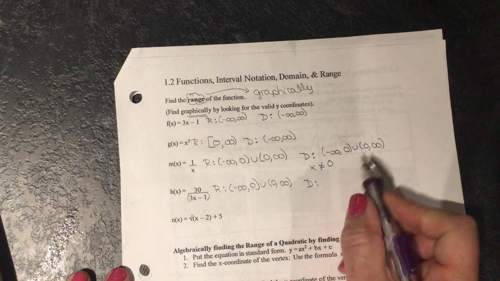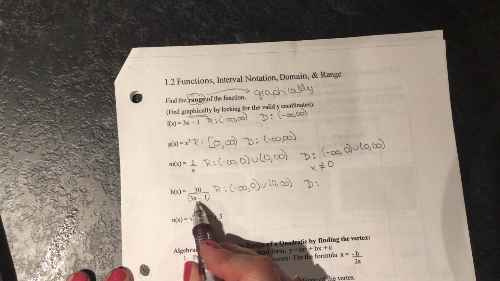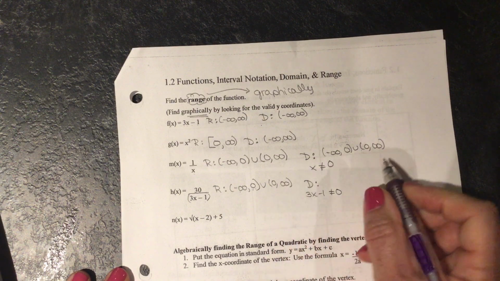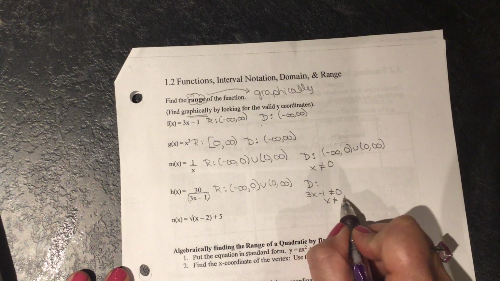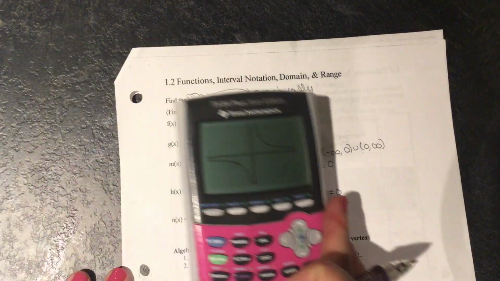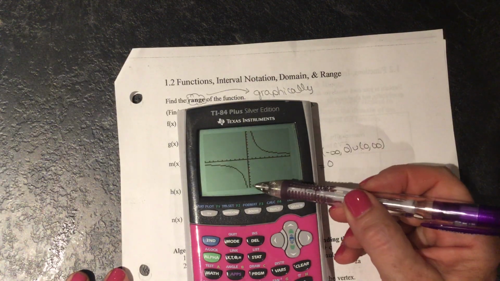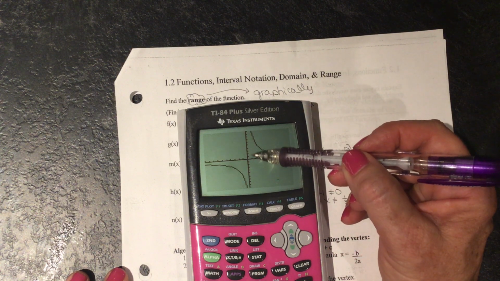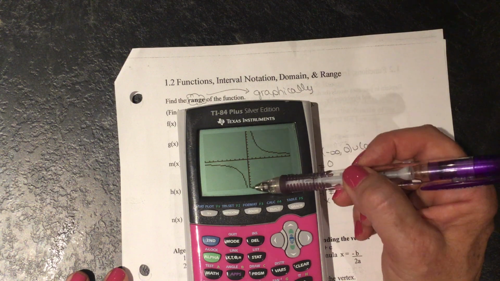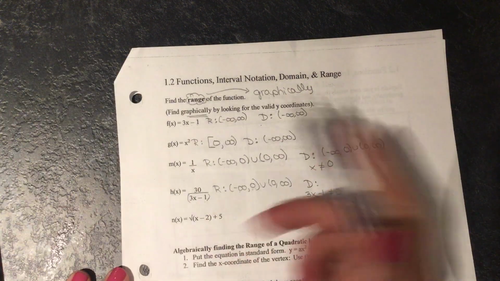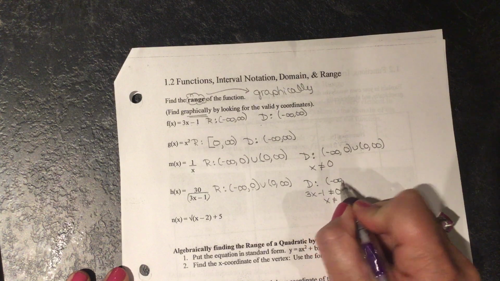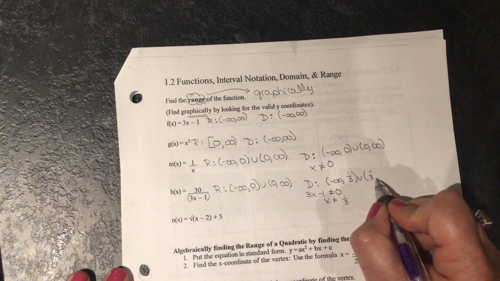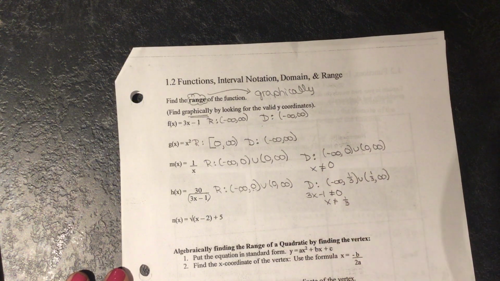Domain, it does look like I have an exclusion, a restriction, so I say that 3x minus 1 cannot be 0, therefore x cannot be 1/3. So I bring my graph back in, and it's not the y-axis that's creating the asymptote, it is actually where x is 1/3 on the graph right here. So I represent that as negative infinity to 1/3 union with 1/3 to infinity.